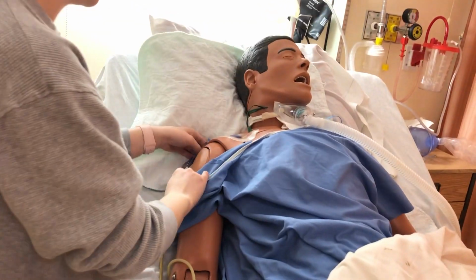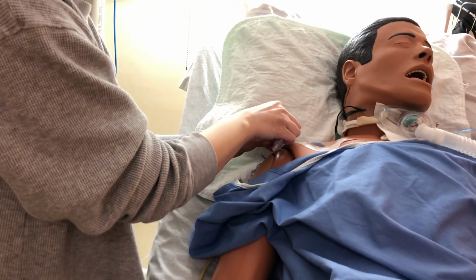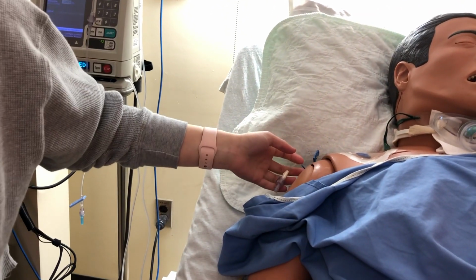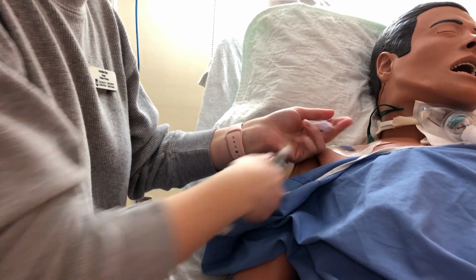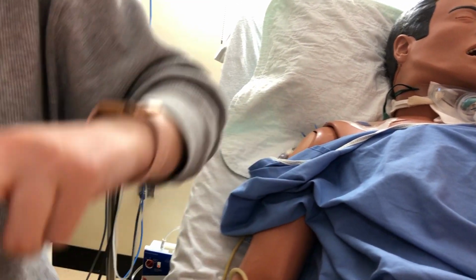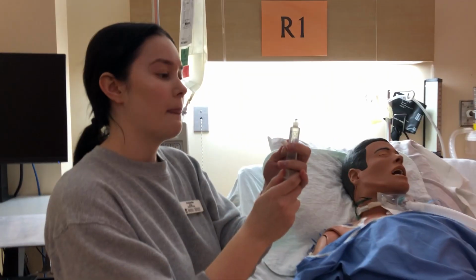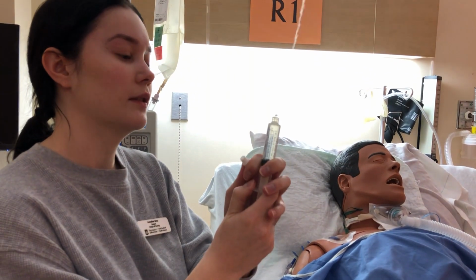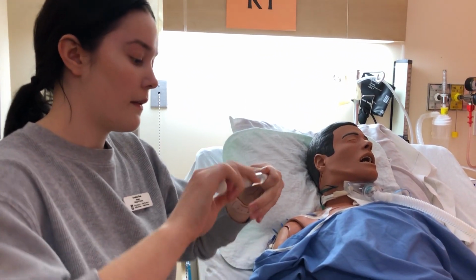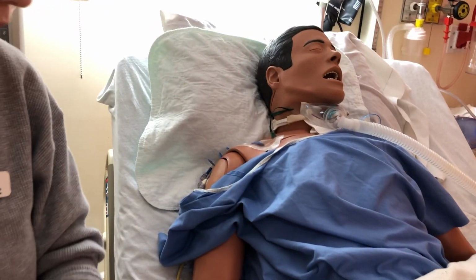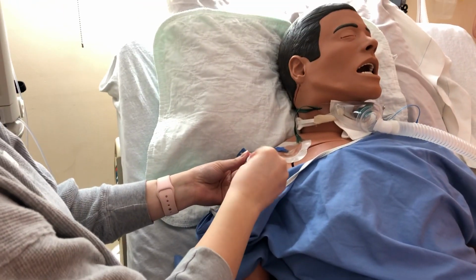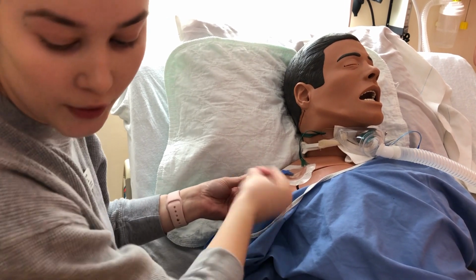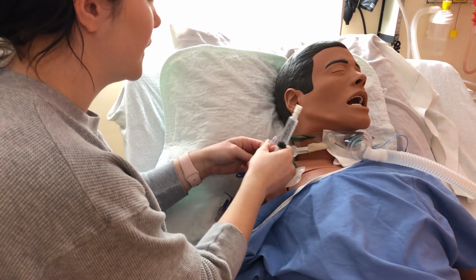Okay, so just gonna do some hand hygiene again. So my patient is supposed to get it through the central line. I'm going to be using the white port, and I'm just gonna check to make sure that it's patent. I'm just gonna set up my flush beforehand. I'm gonna grab the other one because my hands were a little too shaky. Okay. So I'm going to swab for 30 seconds and allow it to dry for 15.